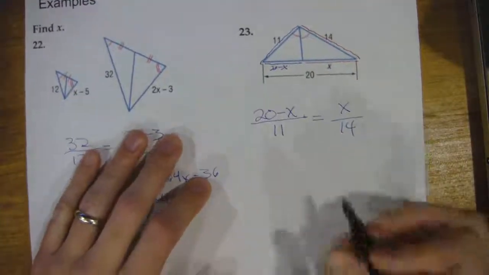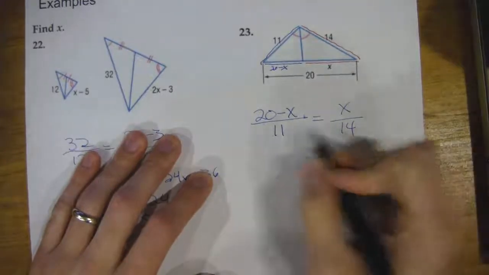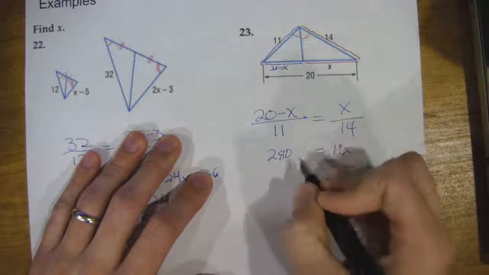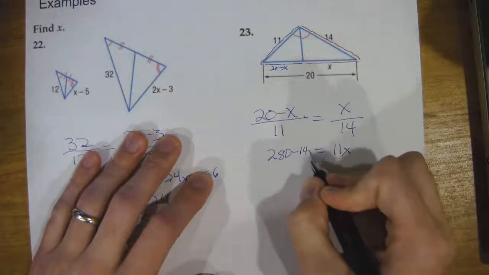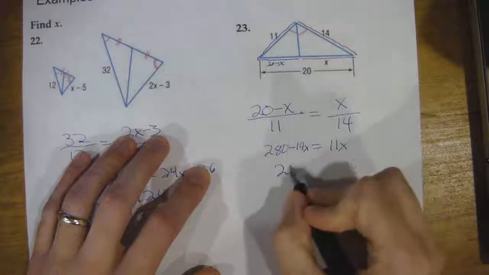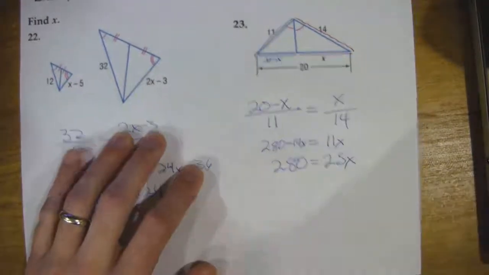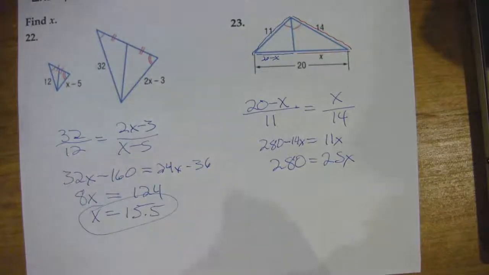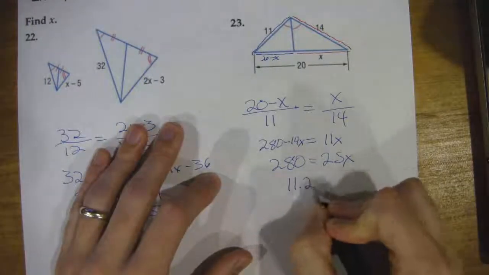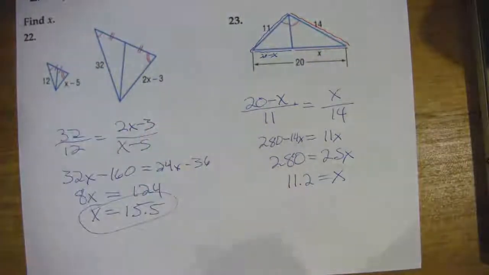All right, well, let's start multiplying. 11 times x is 11x. 14 times 20 is 280. And then negative x times 14 is a negative 14x. All right, let's go ahead and add 14x to both sides. So 280 is equal to, what is that, 25x. And then we'll take our 280 and divide it by 25, and that gives us 11 and 2/10 for x. And again, that's all we were asked to find, so that's all we'll write down.